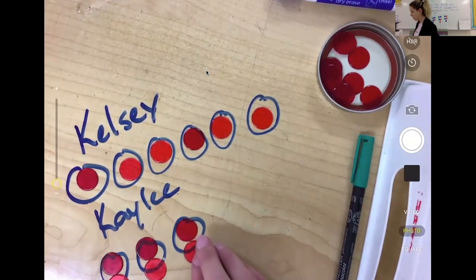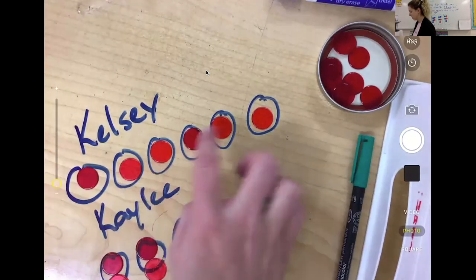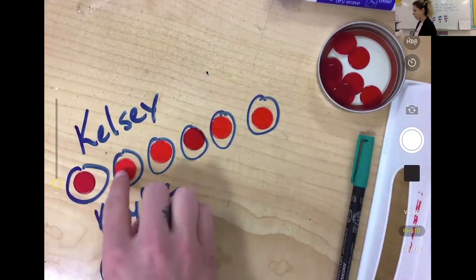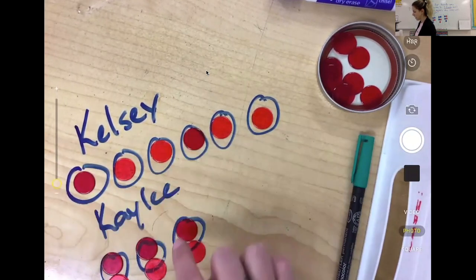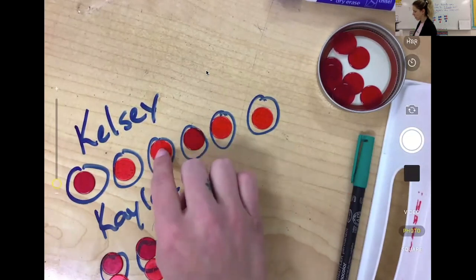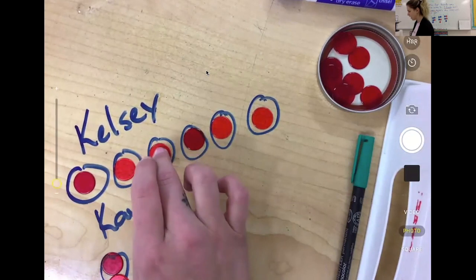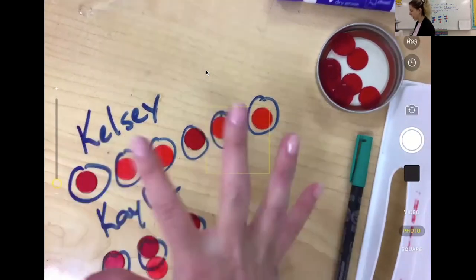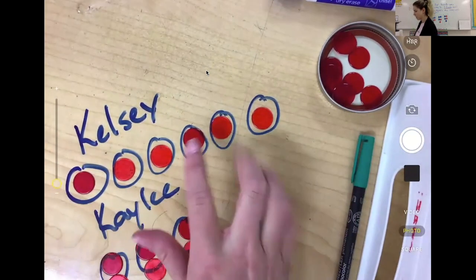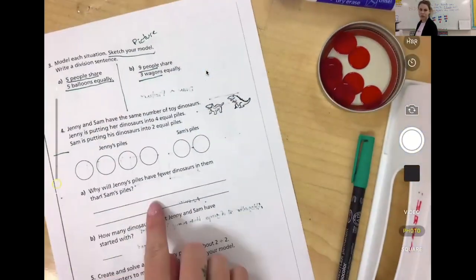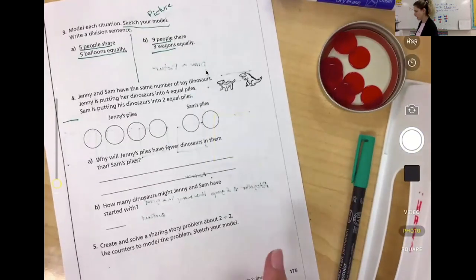Okay, they both used how many candies? 1, 2, 3, 4, 5, 6. 1, 2, 3, 4, 5, 6. Is there the same amount in the groups for Kelsey and Kaylee? No, Kelsey has 1 in a group. Kaylee has 2 in a group. So why do Kelsey's piles only have 1 in them and Kaylee's have 2? Why do Kaylee's piles have more? She only has 3 piles, Kelsey has 6 piles. So that's the same idea as the dinosaurs. So use that example to help you.